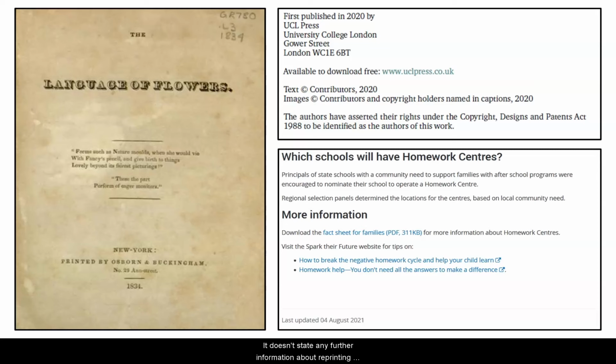It doesn't state any further information about reprinting or additional editions, so we can safely say that was a good one to choose. And on the bottom right, we have a website. This website has a last updated date. We can see that's the 4th of August 2021.